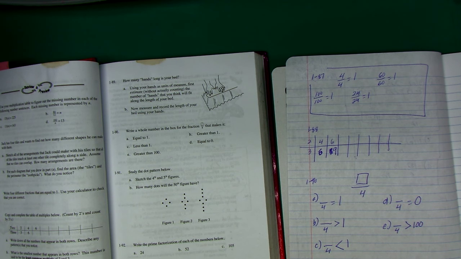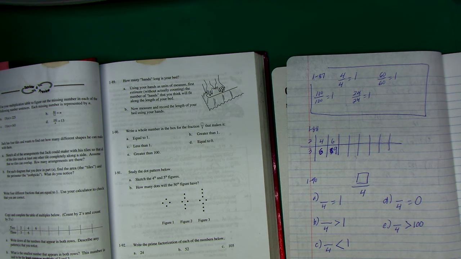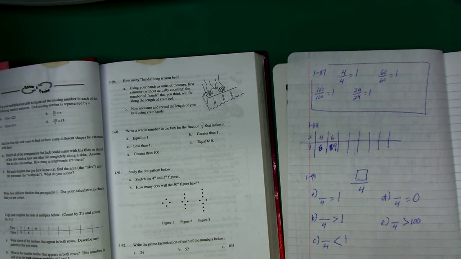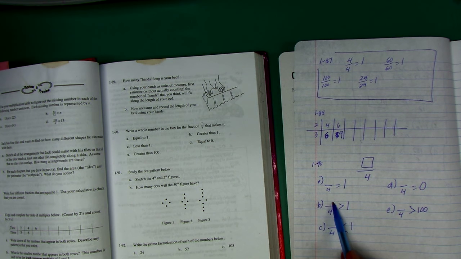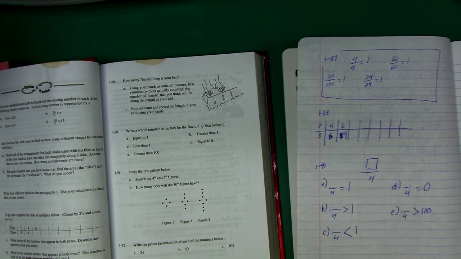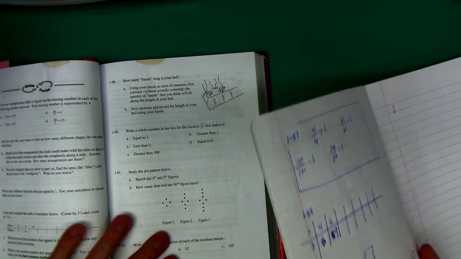I think it is, right? So I'm not going to do this one for you. I'm going to let you guess on that one. You can come back and check afterwards. See if you can figure out a number over 4 that's bigger than 1. A number over 4 that's small. I'm going to let you try these. I think you can do this. Okay? And 1-91, let's go ahead and move it over.